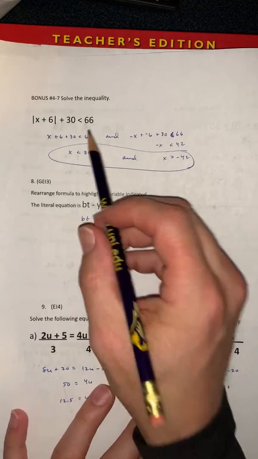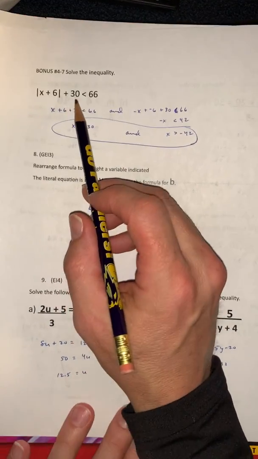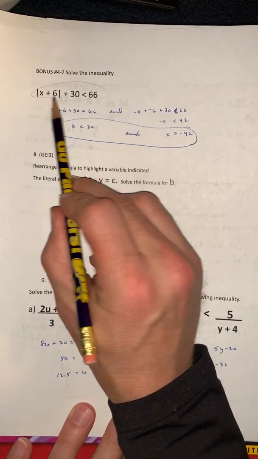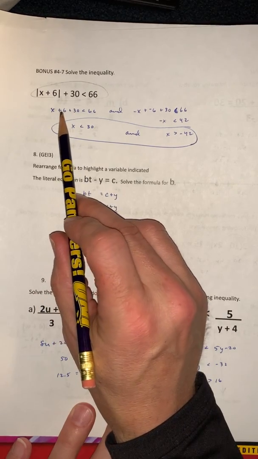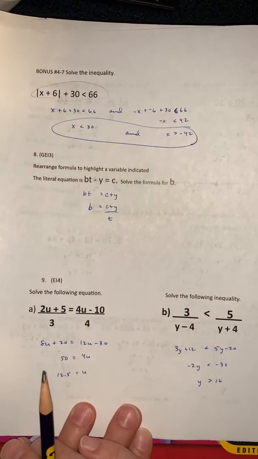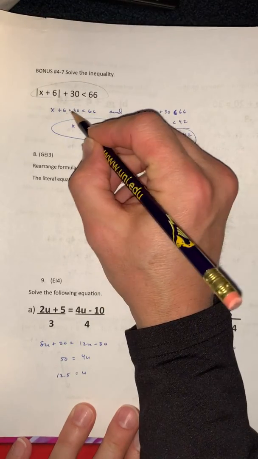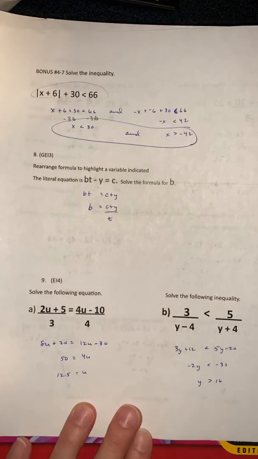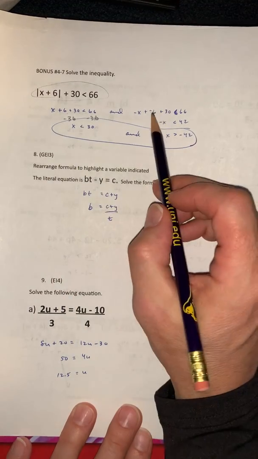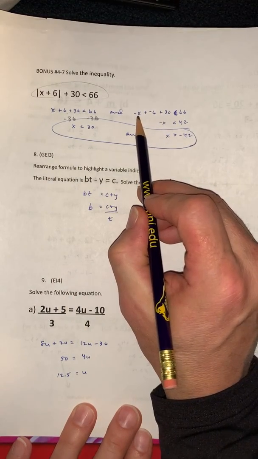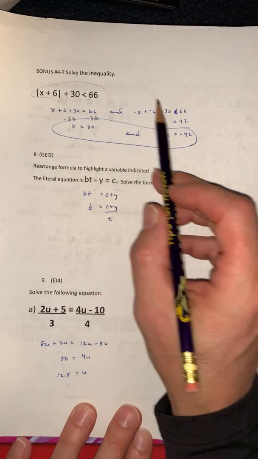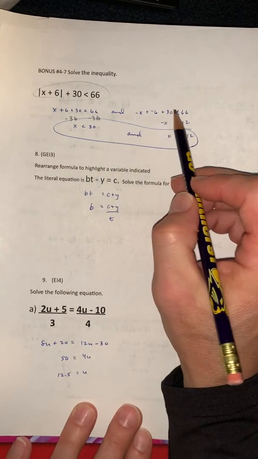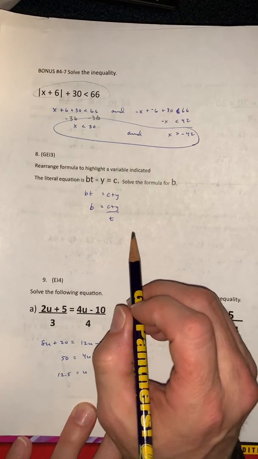In the bonus, remember what we do with absolute values is we write two inequalities. We write exactly what we see, dropping the absolute values. So x plus 6 plus 30 is less than 66. Those guys together make 36, so I'm going to minus 36 to both sides, and I end up with x is less than 30. For the second inequality, we're going to go with negative x, the opposite of what's inside the absolute value, negative 6, the opposite of what's inside the absolute value, plus 30, less than 66.